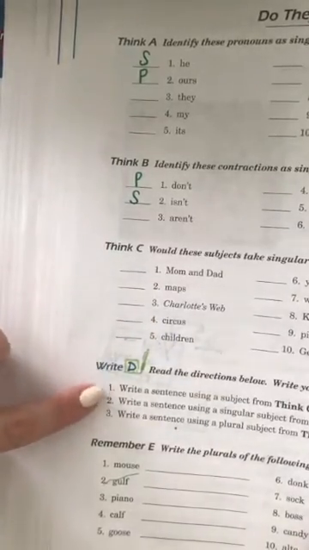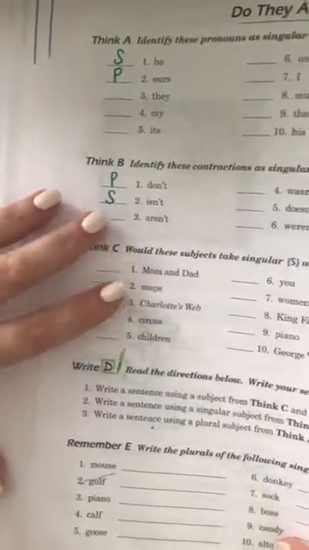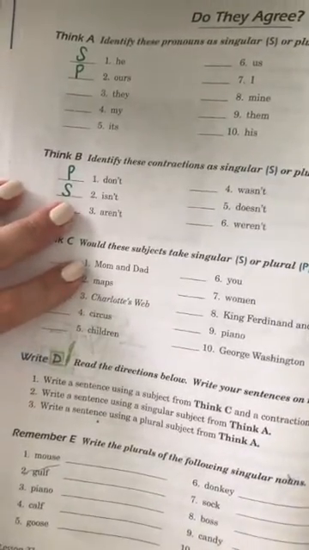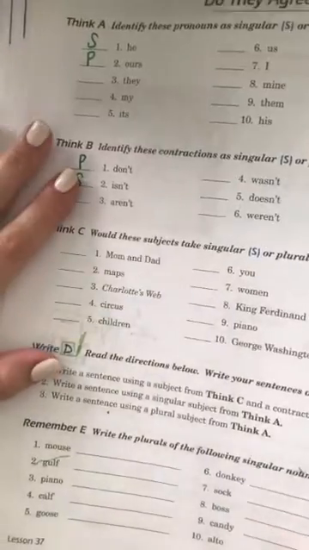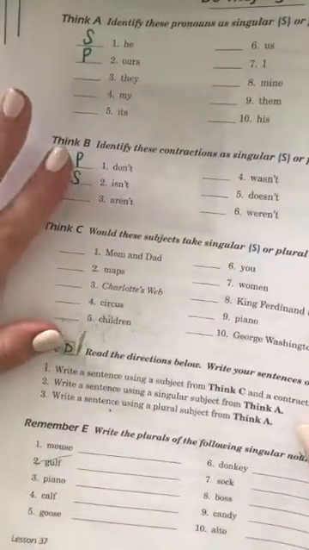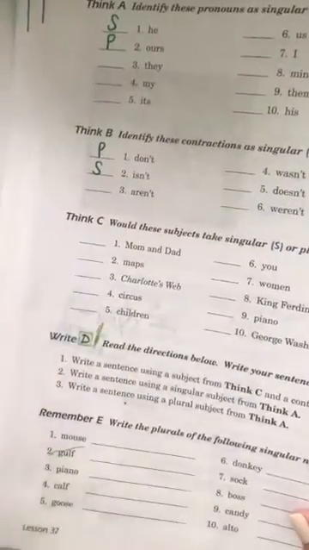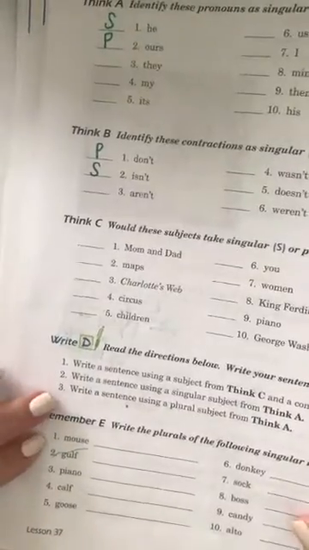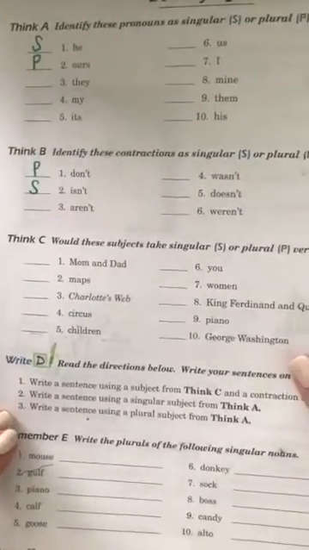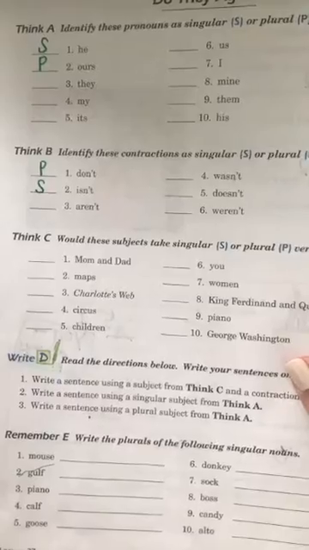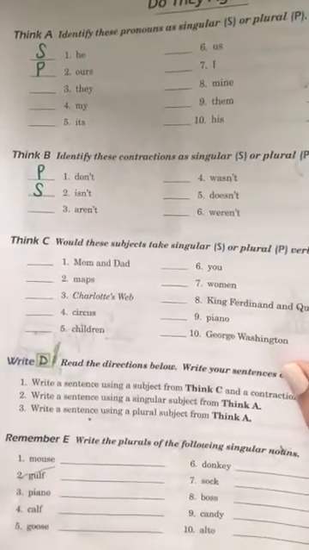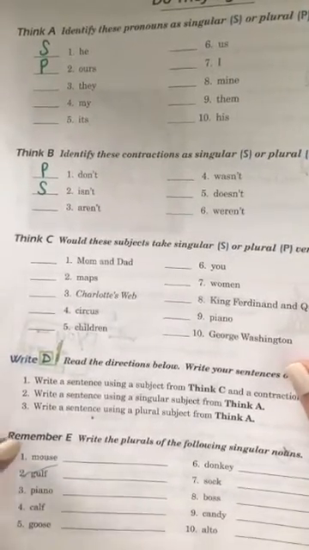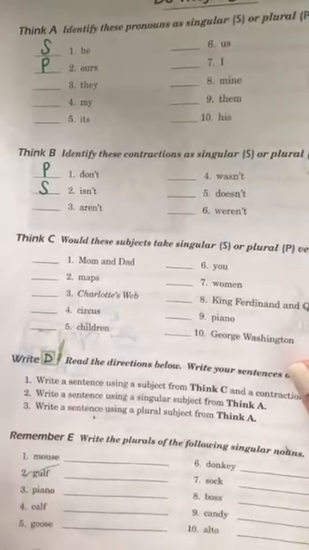Down here for write D, you may have to write a few sentences. Remember that if you write small, you may use your book. If you want to use an extra piece of paper, you may do so neatly. For remember E, we're going back to our previous unit, and you're just going to write the plural form of these singular nouns. So for every word, you're just writing the plural next to it.